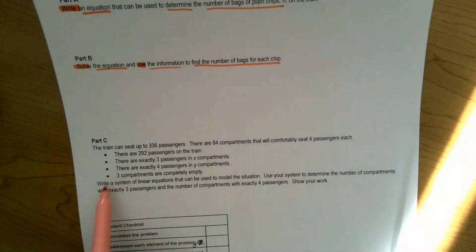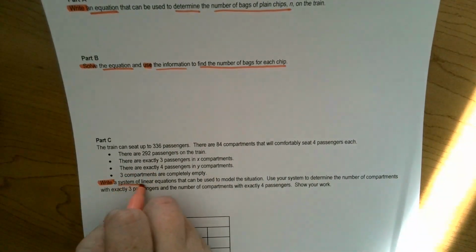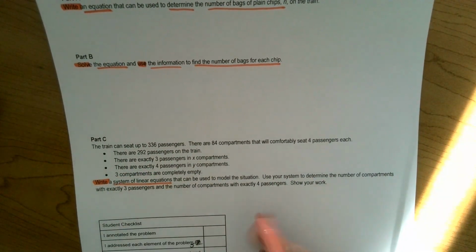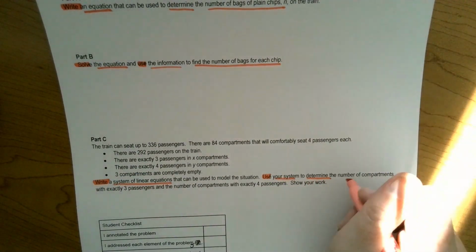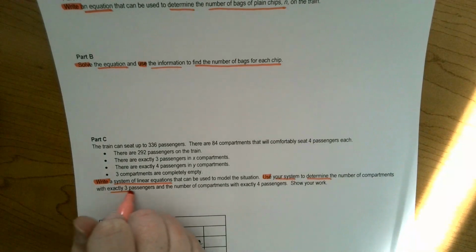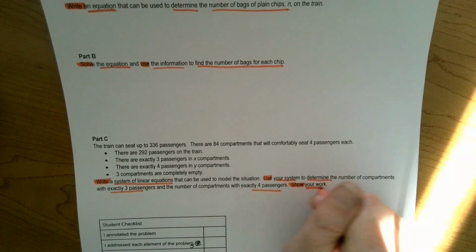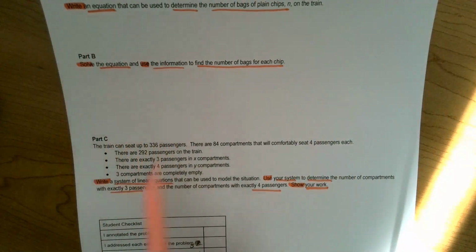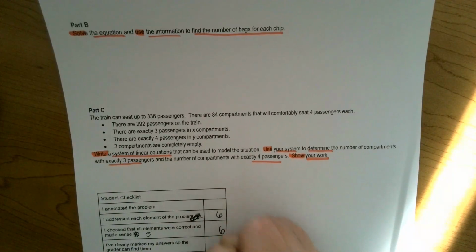All right. And then part C, we have some information. We want to write a system of equations to model this. We want to use our system to determine the number of compartments with 3 passengers and the number of compartments with 4 passengers, and we need to show our work. So that gives us 1, 2, 3, 4, 5, 6 elements. I was wrong. It's not 5, it's 6. So I'm going to put this here. 6 elements. Okay, so let's go to part A.